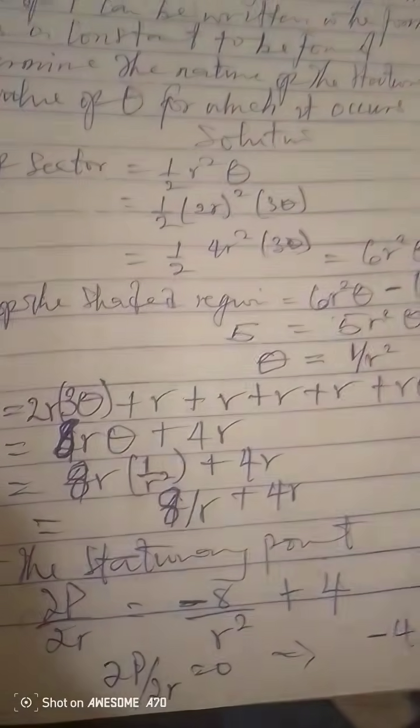Now the perimeter is given by the length of the arc AB, which is 2r times 3 theta, plus the radii AD and DC, that's r plus r, plus CG and GB, which is another r plus r, then plus the lengths of the arcs FG and DE, that's r theta plus r theta.